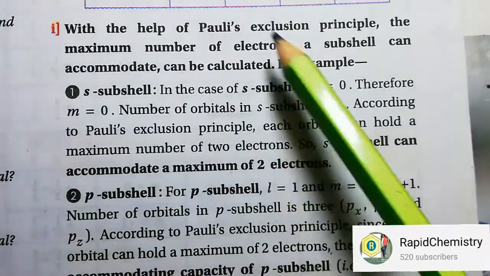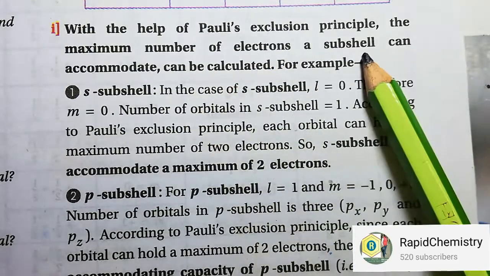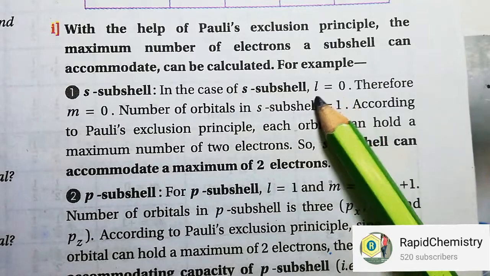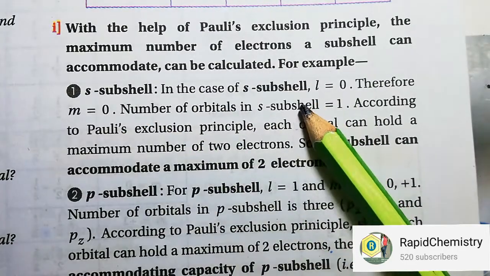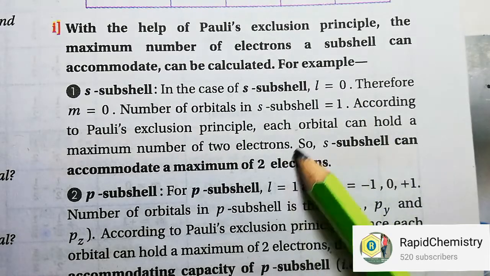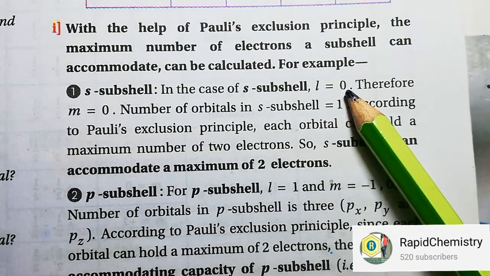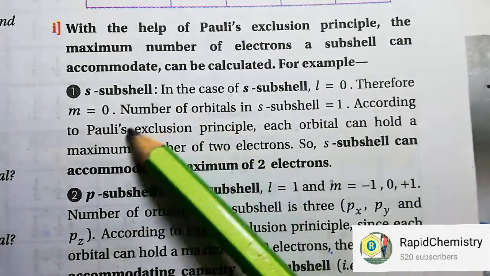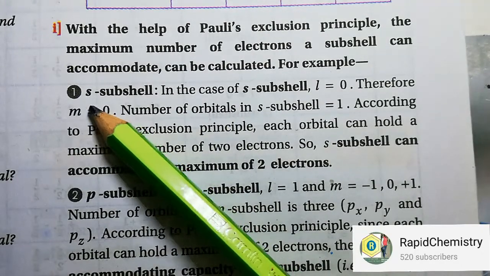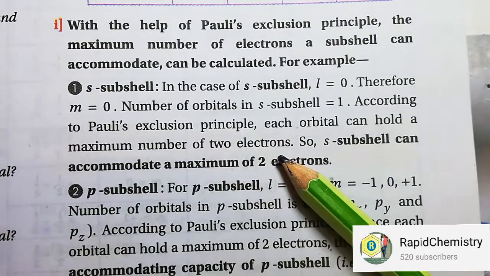Okay, with the help of Pauli's exclusion principle, the maximum number of electrons a subshell can accommodate can be calculated. For example, the s subshell can have a maximum of 2 electrons. Okay, for the s subshell the l value will always be 0. And if l equals 0, therefore m should be 0. Okay, and the number of values of m will give you the number of orbitals, as I have said a few minutes back.